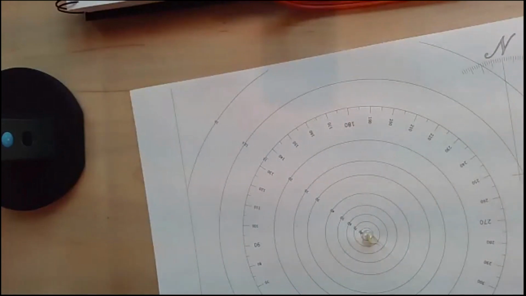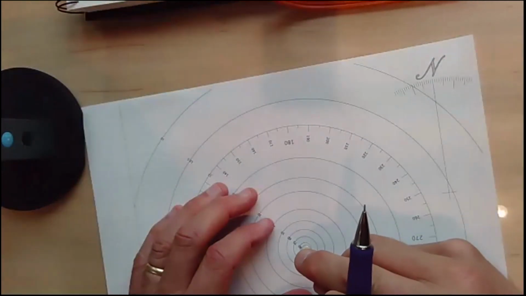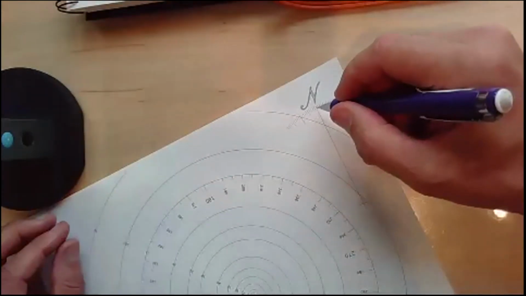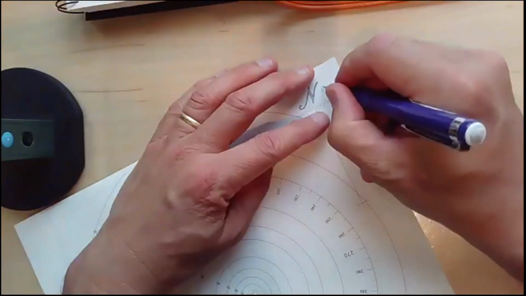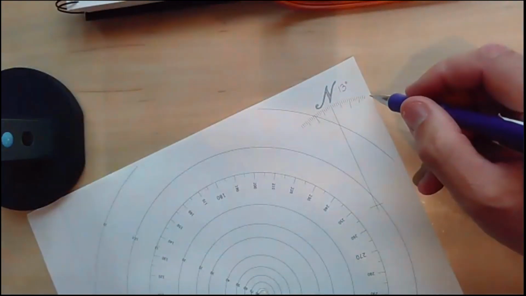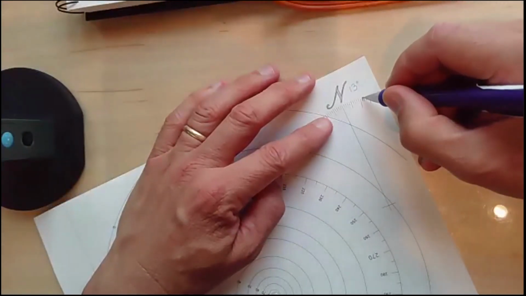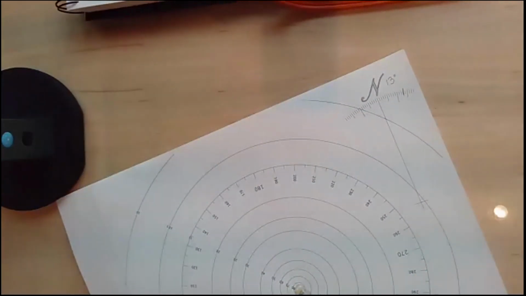The next thing I'm going to do is mark in over here my change in declination. Where I live in San Mateo, true north is 13 degrees off of magnetic north. So what I have to do is, on this, here is 5, 10, 11, 12, 13, right there. I am going to take a straight edge.